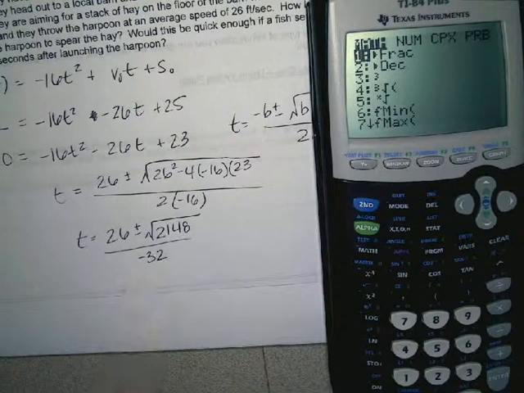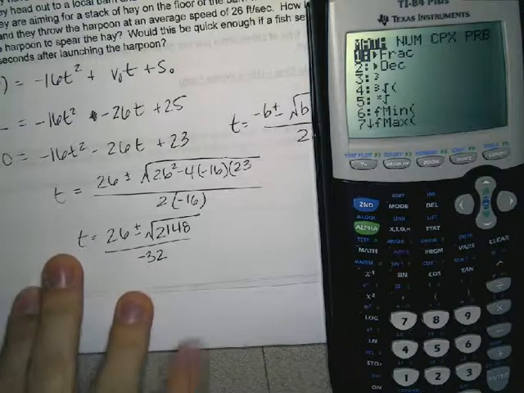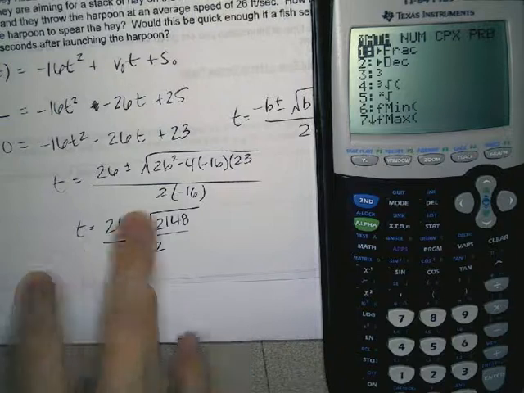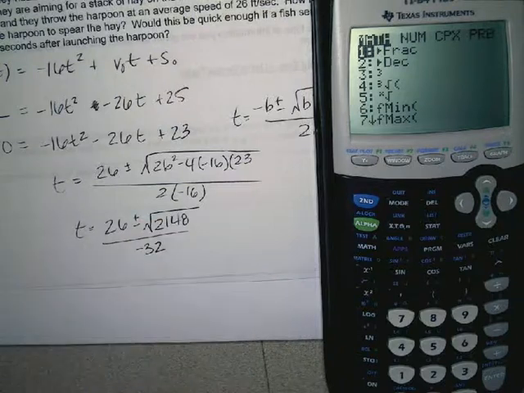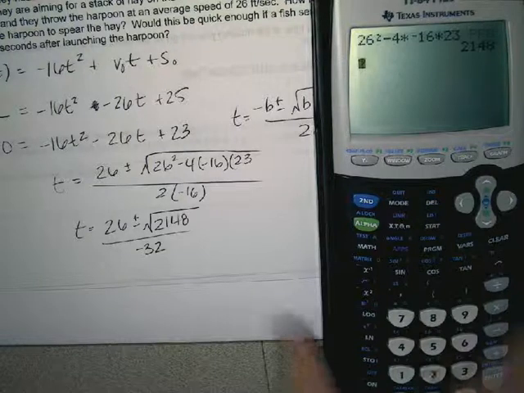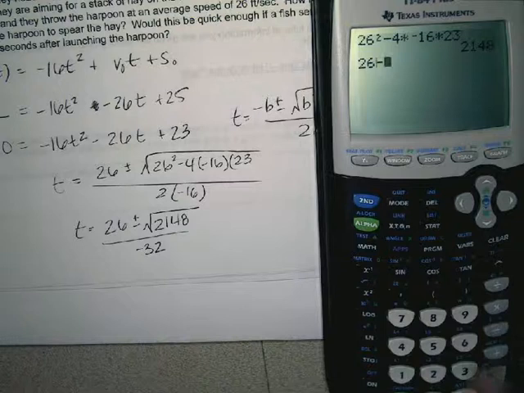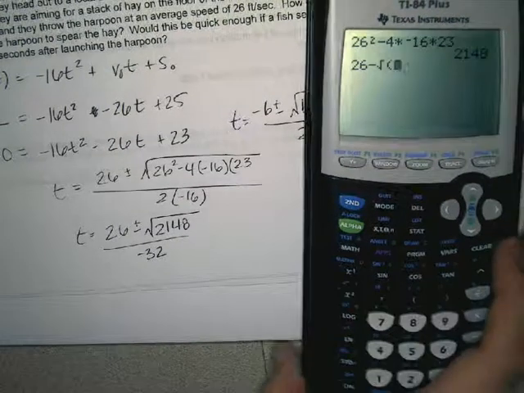Now, I have two options. I can take 26 and add the radical, or I can take 26 and subtract the radical. My final answer has to be positive because we're talking about time. If you take 26 and add the radical, automatically you're going to get a positive number on the top, right? So I'm going to take 26 and subtract the radical, and hopefully that gives me a negative answer on the top so that I can divide by a negative to get a final answer that is positive. So we're going to take 26, subtract the radical, 2,148.